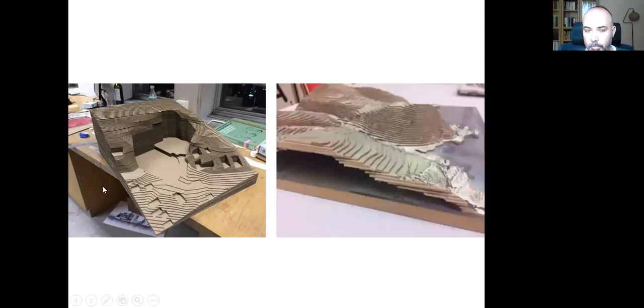Also, you can do it like this, layer by layer. But at the end, if you have lots of contour lines, it will be very expensive for you, because you will need so many layers, and it will be very heavy for you to carry. So you can make a model with an opening like this, and it will be lighter and cheaper. Once you finish, you can just cover the sides, so we will not be able to see what's inside.